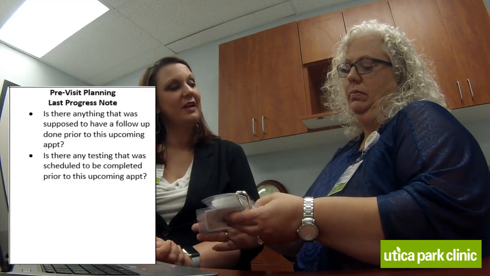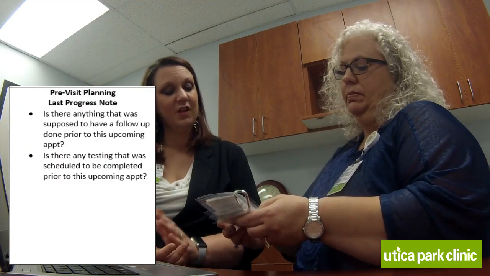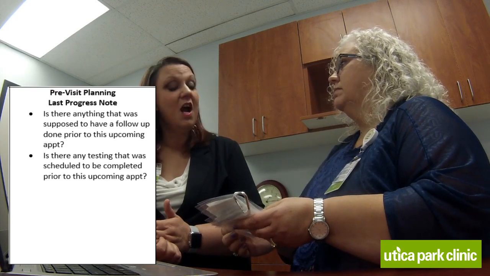We also want to look at that last progress note. We want to read through it. You want to see, is there anything that was a concern at the last time that they came in for a visit? You want to see if there's anything that needed follow-up before they came in for this visit, such as labs, procedures. Maybe they should have gone to a specialist before they came in. We might need to call our patient before they come in for the visit if there is something such as that.